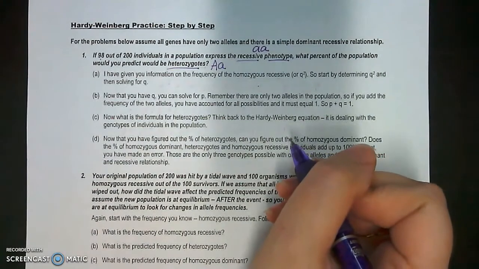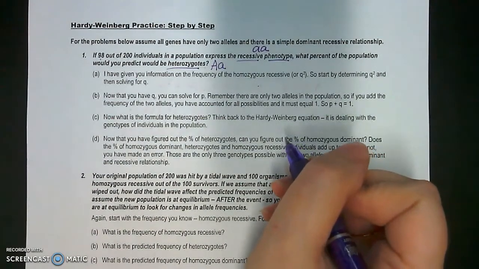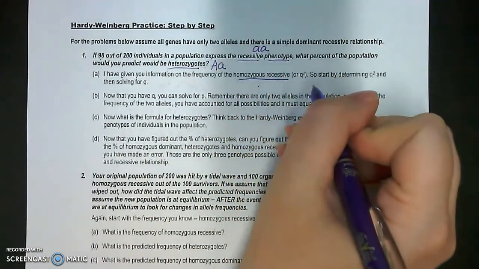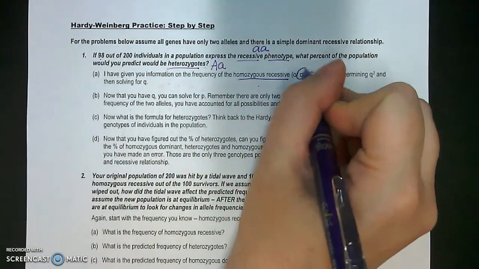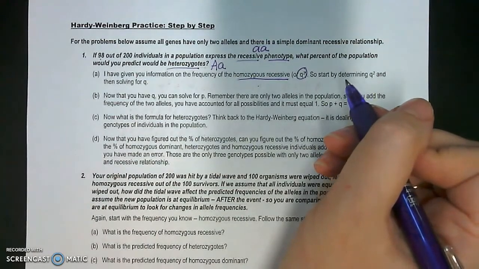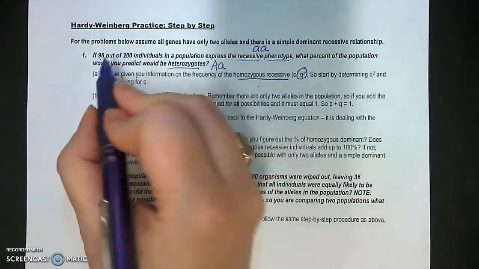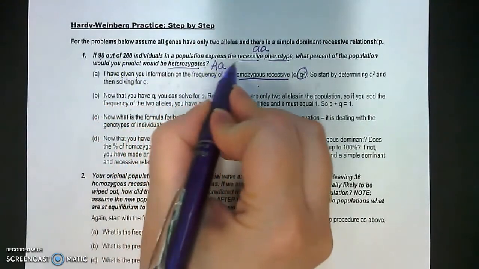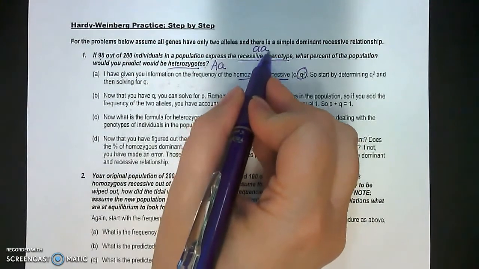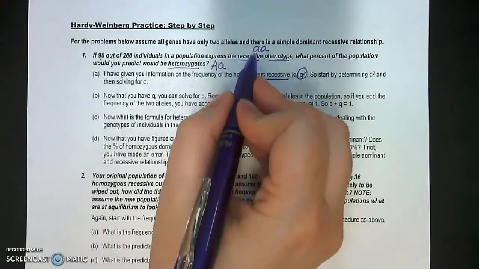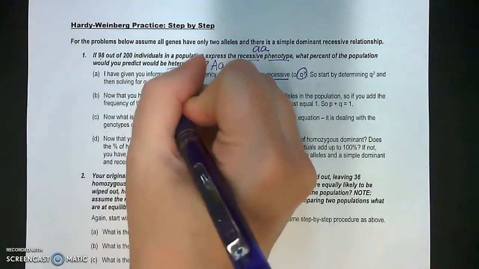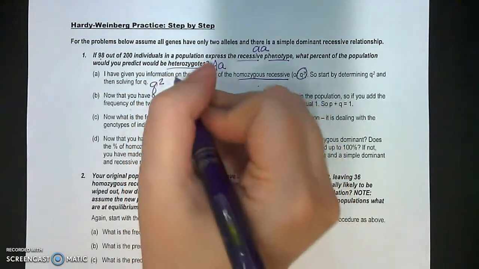In order to solve this question, we need to start first with our homozygous recessive genotype, which is Q squared. This is the information that was given in the question. 98 out of 200 individuals have the recessive phenotype. The recessive phenotype is equivalent to that homozygous recessive genotype, which in our Hardy-Weinberg equation is the Q squared term.